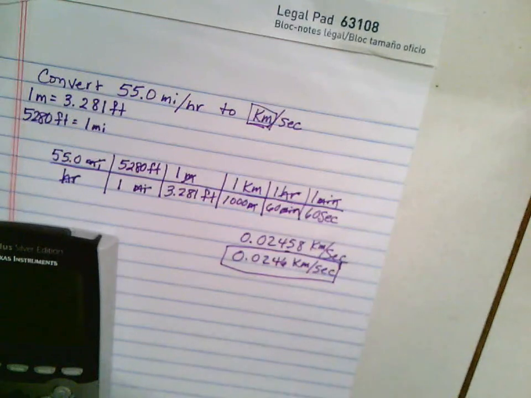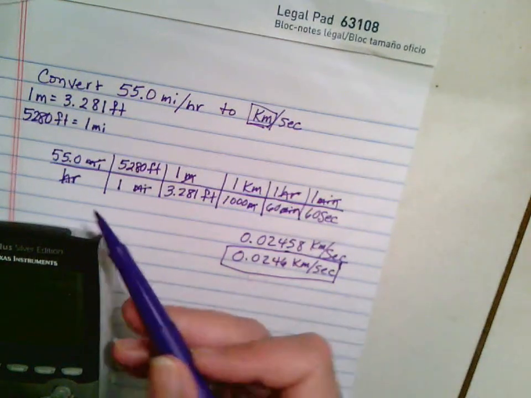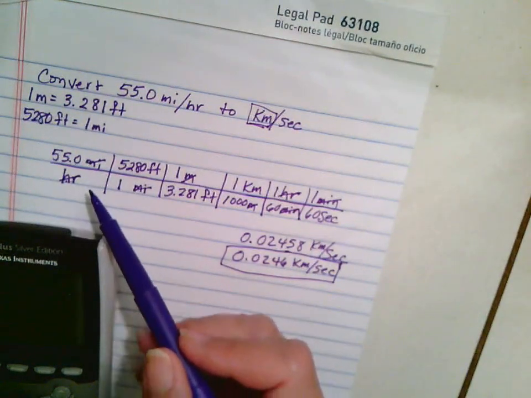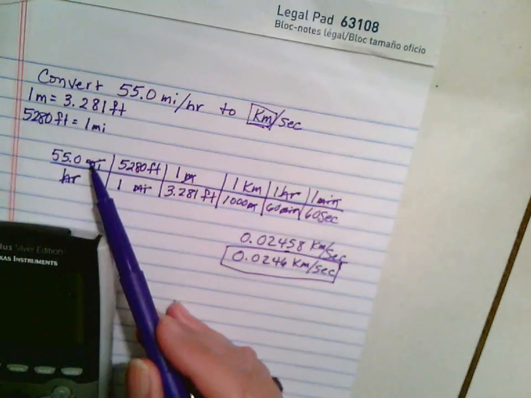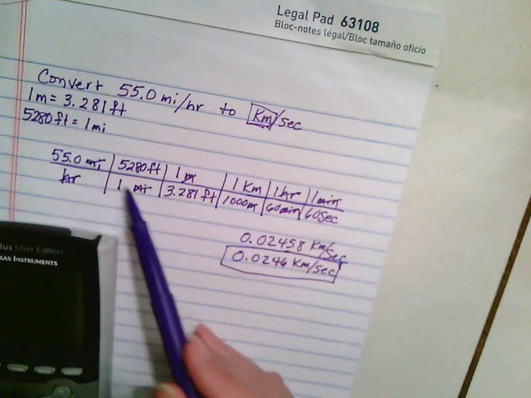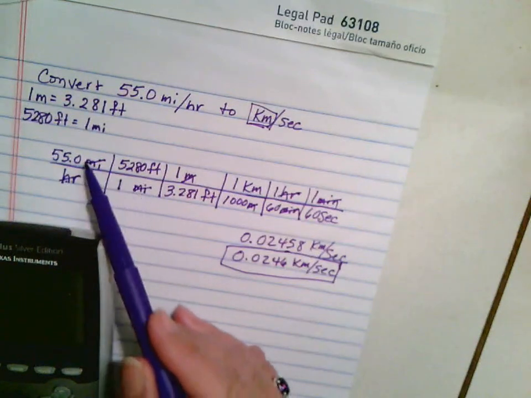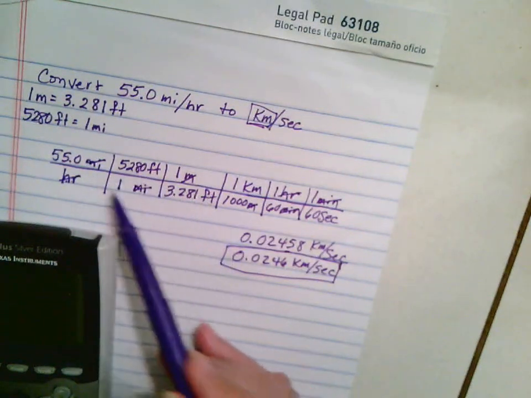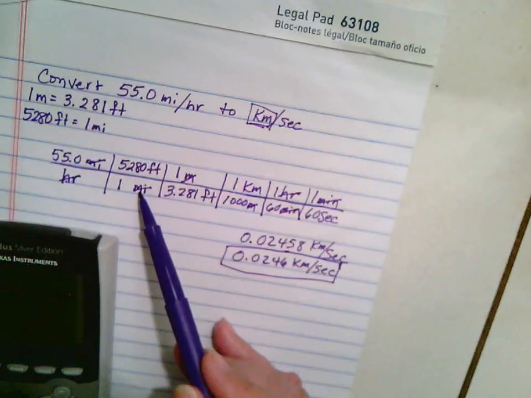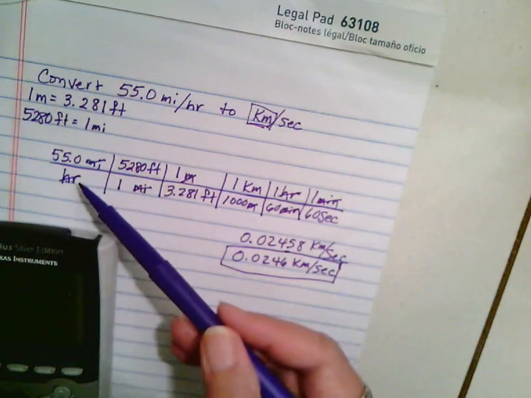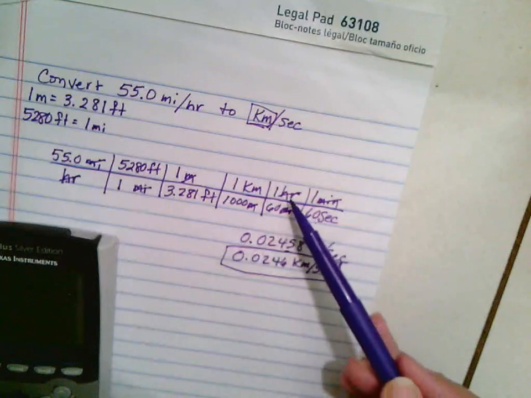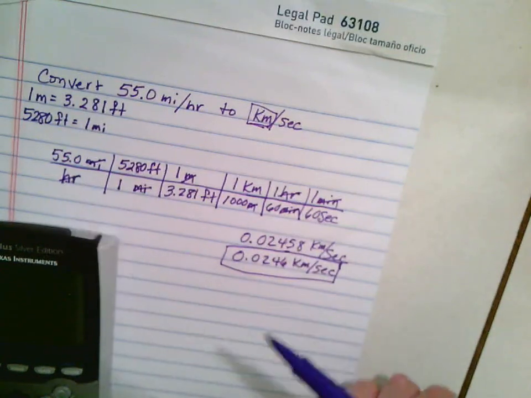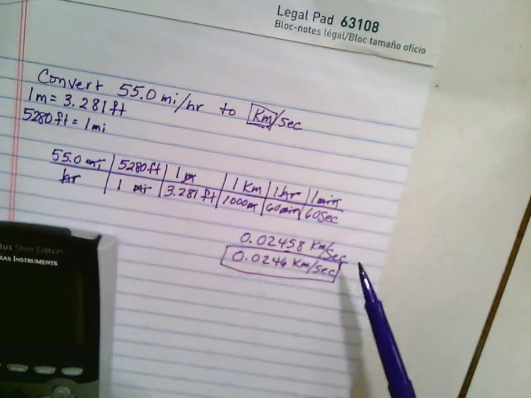And that's how we do dimensional analysis. Basically, you'll get it absolutely correct if you put whatever unit you start with here, and what you need to cancel would go down on the opposite side of this line. So here I needed to cancel miles, so I put miles down here. I wanted to cancel hours, so I put hours up here to cancel hours. They just go on opposite sides.